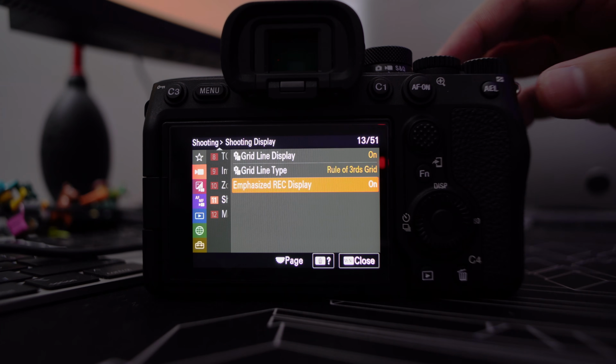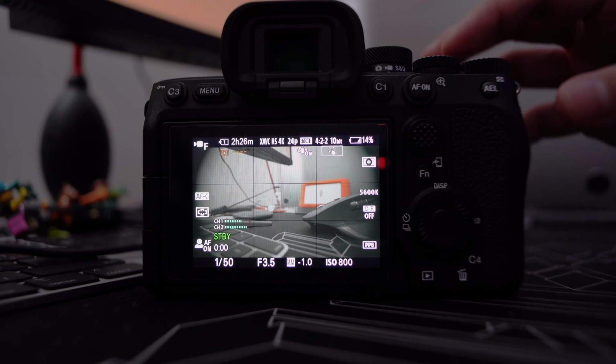And this is great because the A7IV doesn't have tally lights, and sometimes we accidentally think that we're recording, but actually we're stopping. And if you've had that issue before, it's a nightmare and you don't want it to happen to you. So in order for you to confirm that you're actually shooting and recording, that emphasized recording display is now helpful to you whenever you're shooting, so you don't miss a shot, you don't miss a recording.